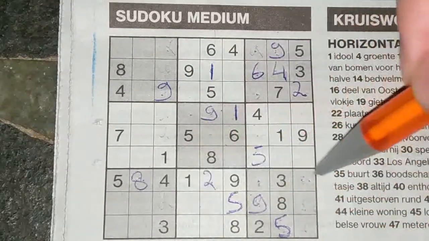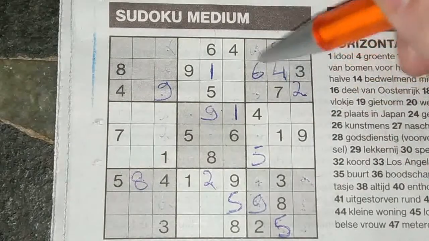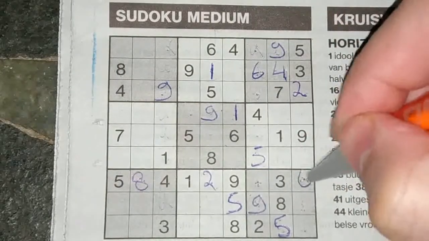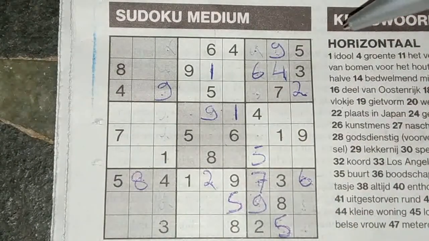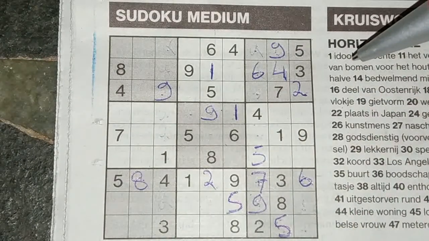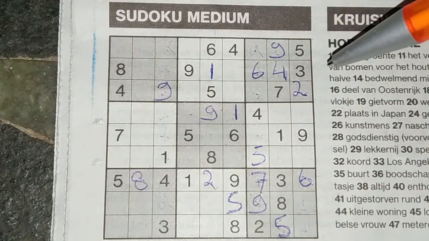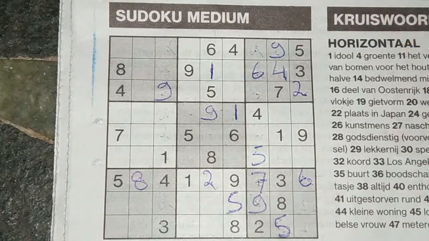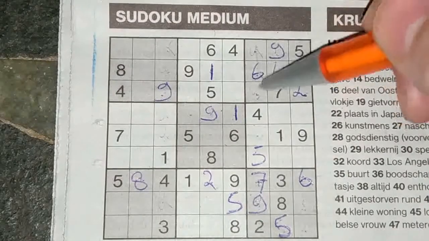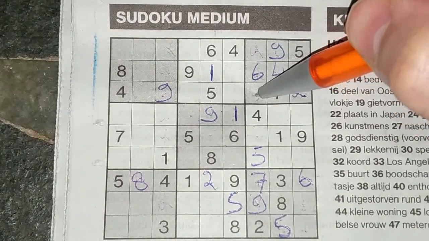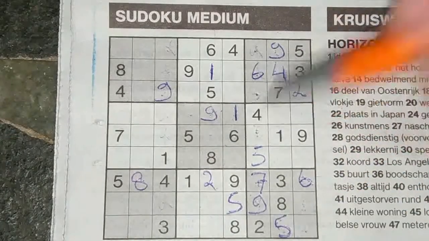I remember in this row we have 2 missing numbers, the 7 and the 6. We have now a 6, so no 6 there, 6 should be here. And the 7 goes there. 6, yes. Here we have 8 and 1, 8 and 1. That means 1 digit left for this column for the number 3.